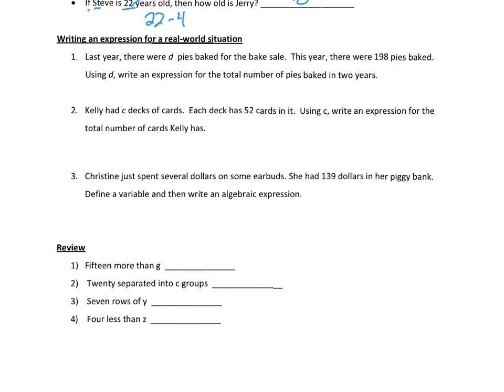Okay, so now let's write an expression for a real world situation. Last year there were D pies baked for the bake sale. This year there were 198 pies baked. Using D, write an expression for the total number of pies baked in 2 years. Okay, so we have 2 years. We want to know the total amount. So we're going to do D plus 198. Or you can write 198 plus D. It doesn't matter which comes first when we add.